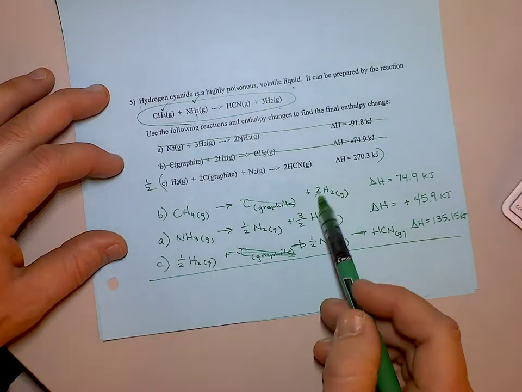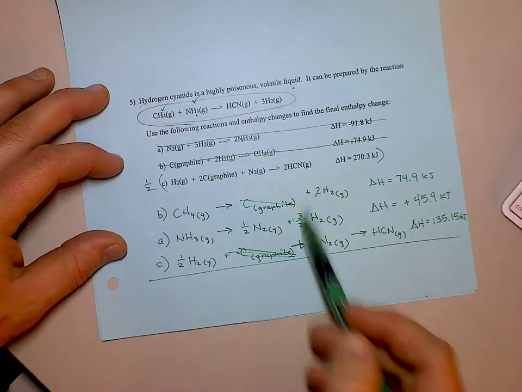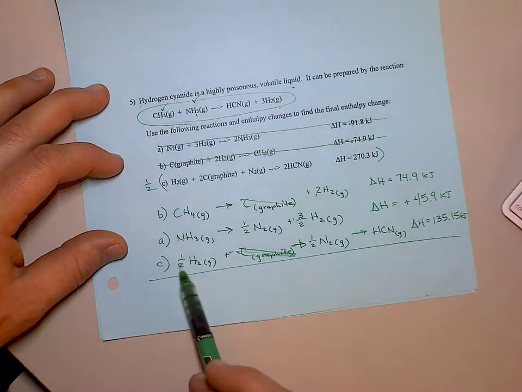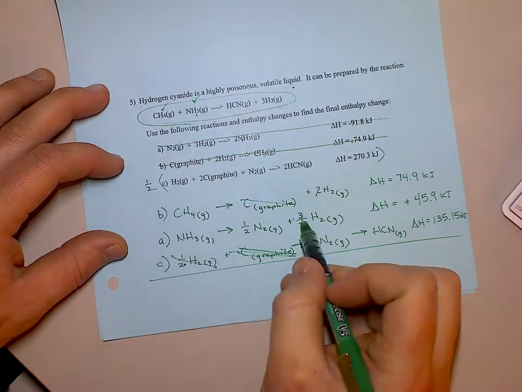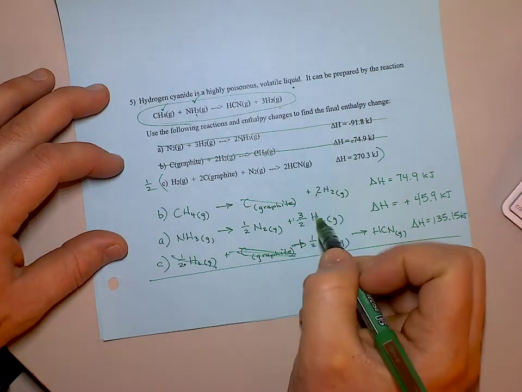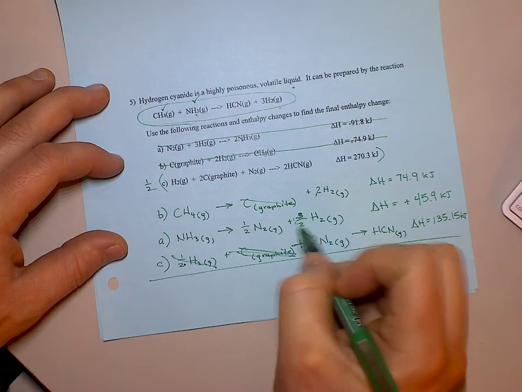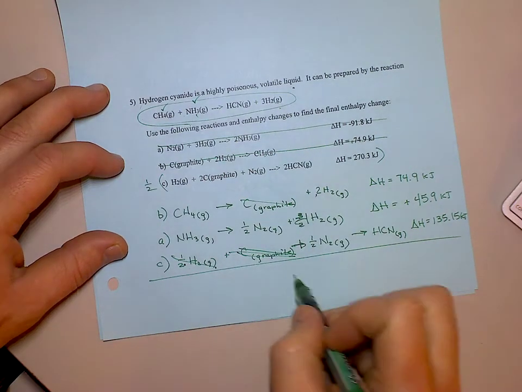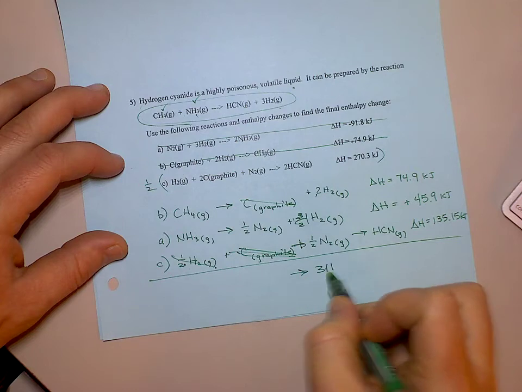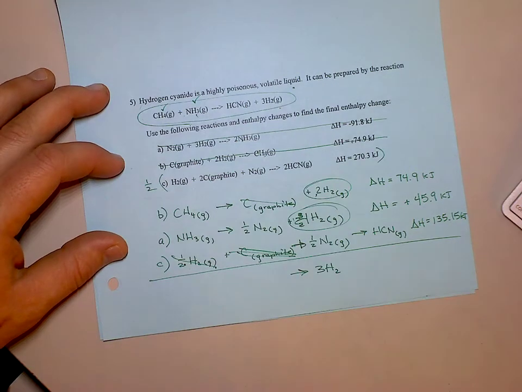So this is essentially 2 plus 1.5, so 3.5 H2s. Well, I have a half on the reactant side, so this half is going to knock out a half of this 3.5, leaving you with essentially 3 H2s. So I'm going to write that down here. We've got 3 H2s once we combine that and that.